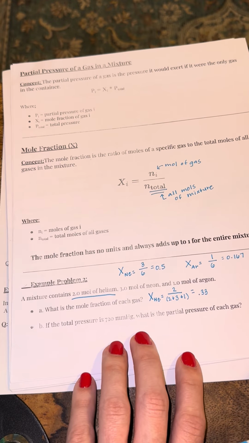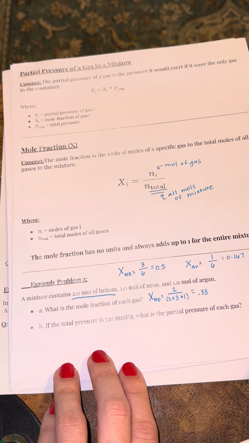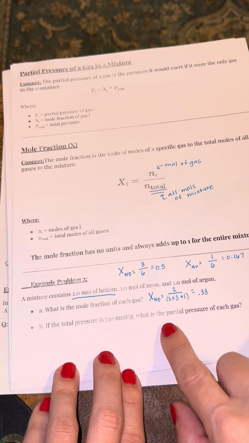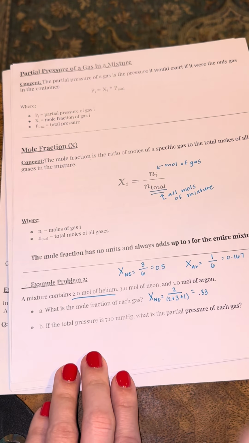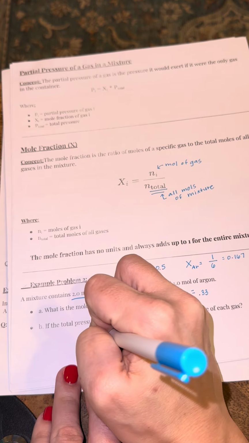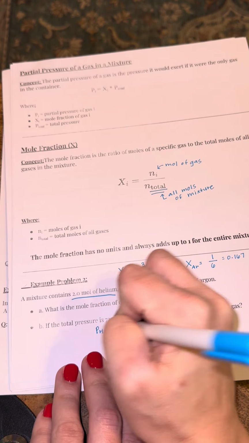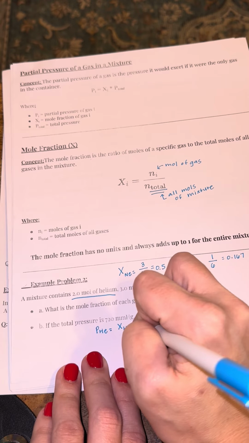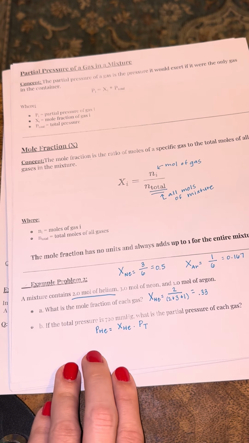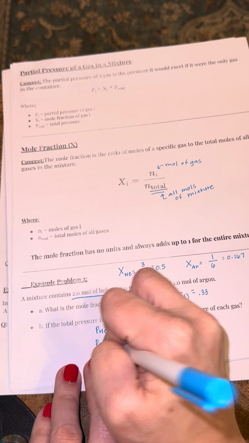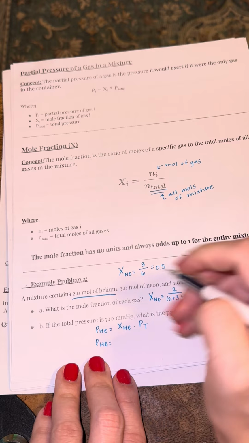Now if we look at B, it says if the total pressure is 720 millimeters of mercury, what's the pressure of each gas? So if I want to know, okay, well, what's the pressure of helium? I would take helium's mole fraction and I would multiply it by the total pressure. So the mole fraction of helium we just found, 0.33.